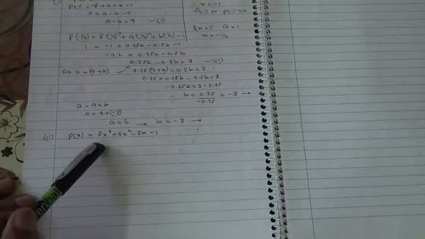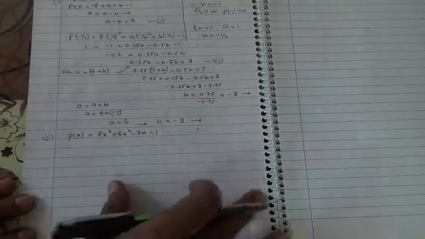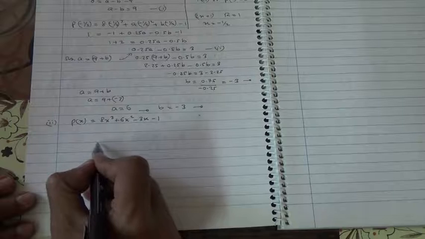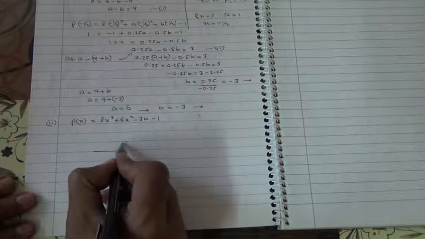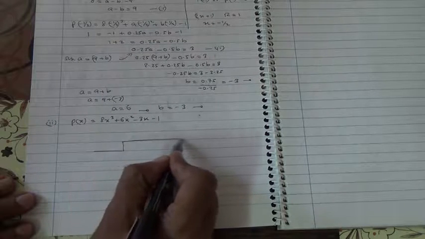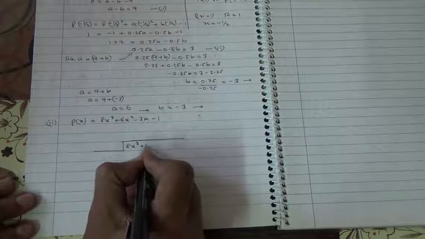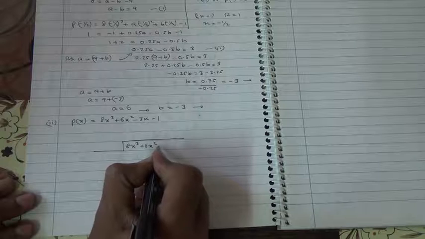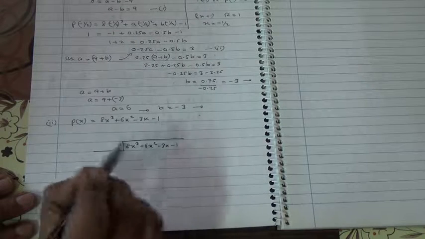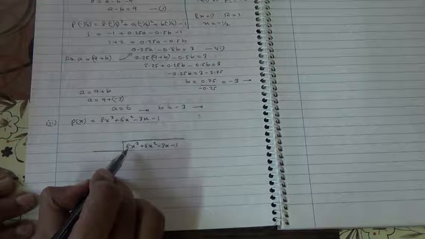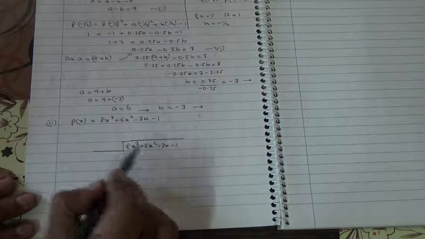So here's the equation. We need to factorize this. How can we do this? Maybe we can start by dividing. The equation 8x cubed plus 6x squared minus 3x minus 1 divided by the first factor that we had.